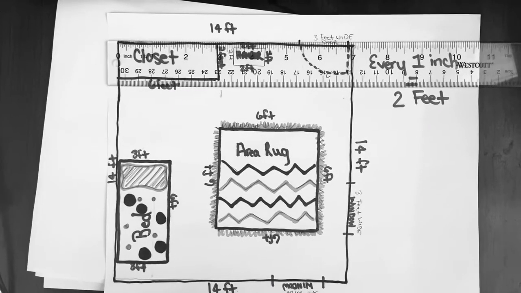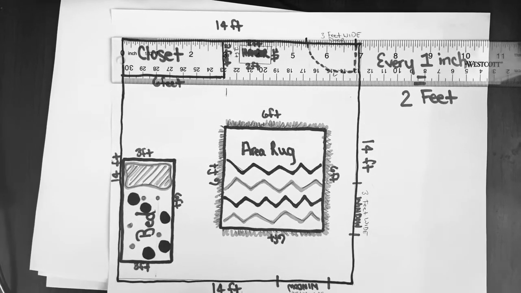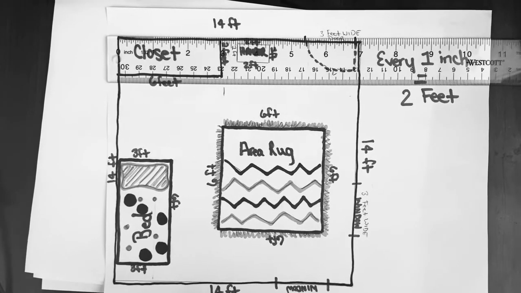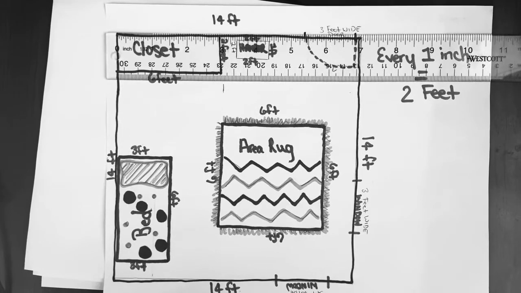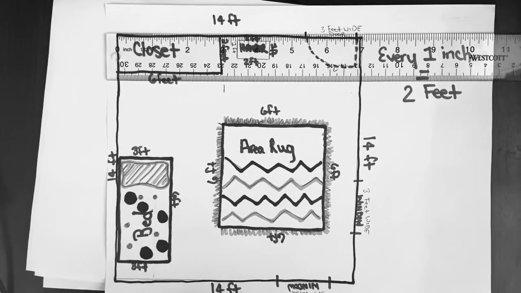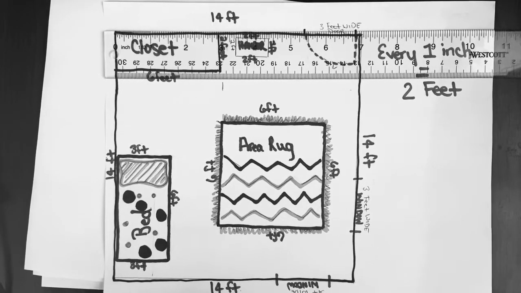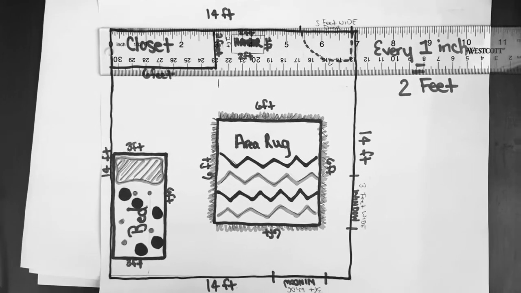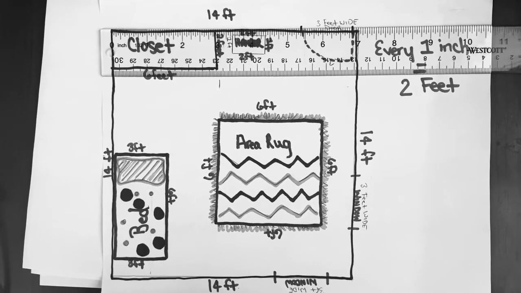So for my bedroom design, I needed to make the bedroom itself. So I just made it simple for you. We did 14 feet wide and 14 feet in length. Basically, one big equal sized square.